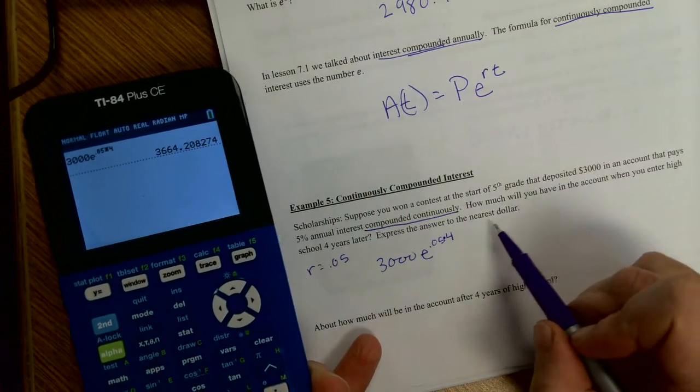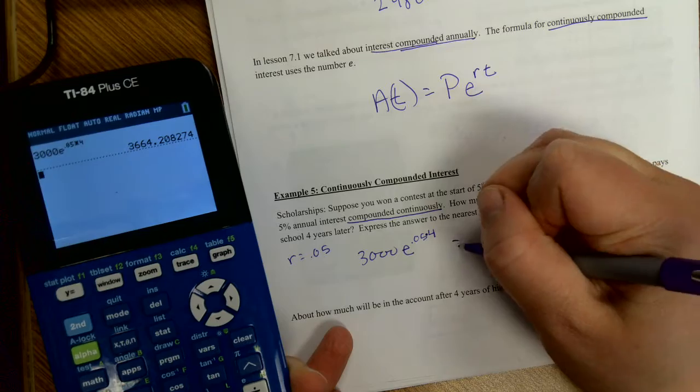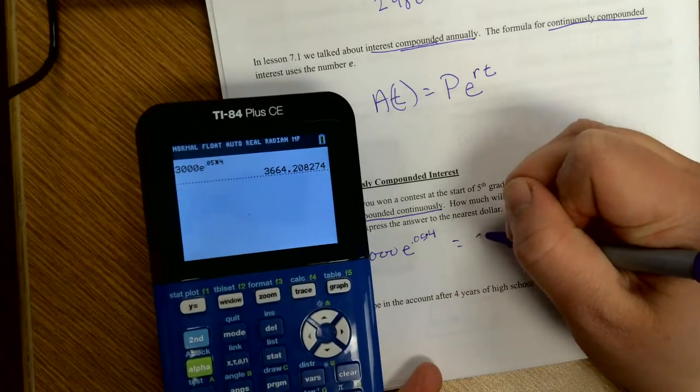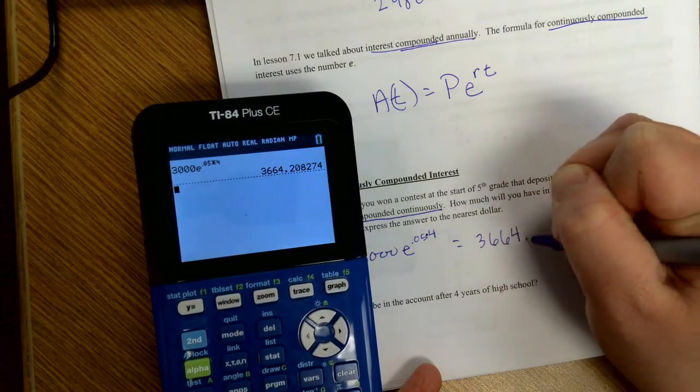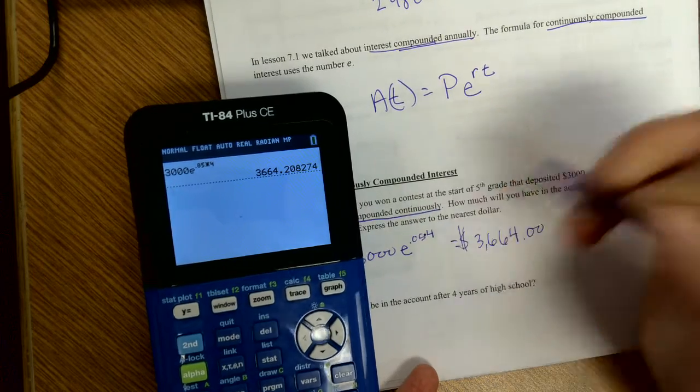To the nearest dollar, make sure you're reading directions carefully. So to the nearest dollar is going to be $3,664. Dollar bills, yo.